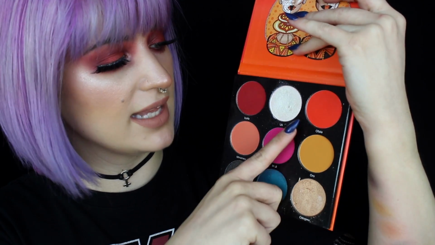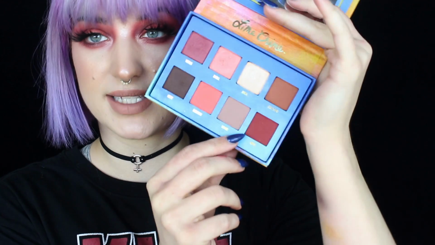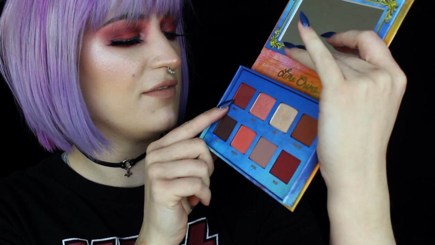From Juvia's Place, the Festival palette, Izatha is a really good, almost a true toned but a little more cool toned red. And then Ophala is a nice, again, hot neon orangey based red. From Lime Crime, the Venus palette, Muse is a really good deepened red, and Venus is a really good metallic-y, satiny, shimmery kind of red. It's a unique kind of formula.